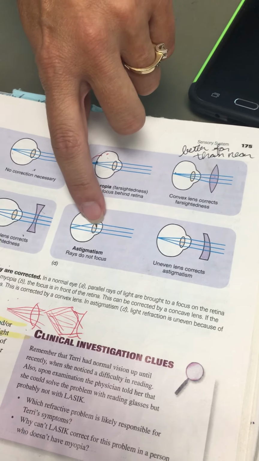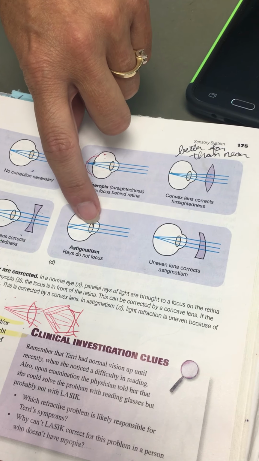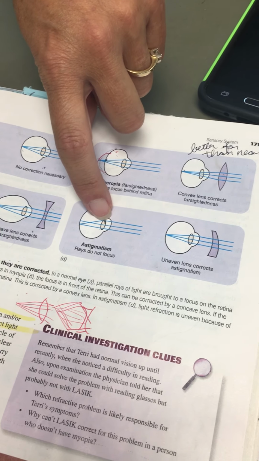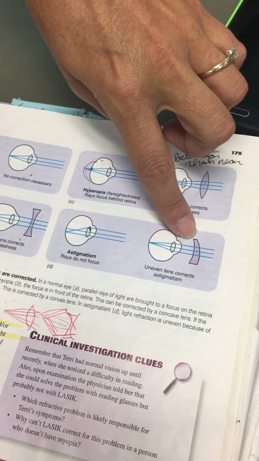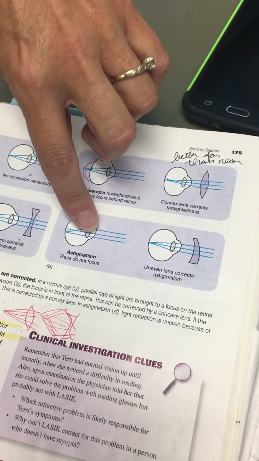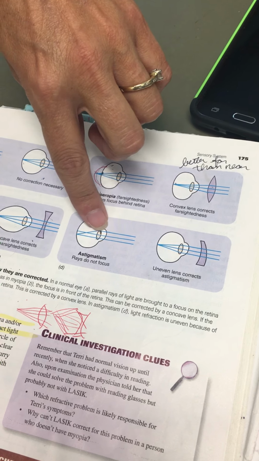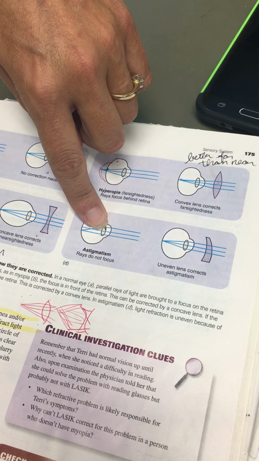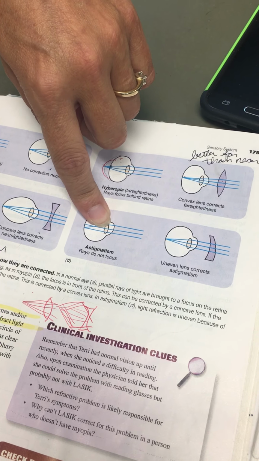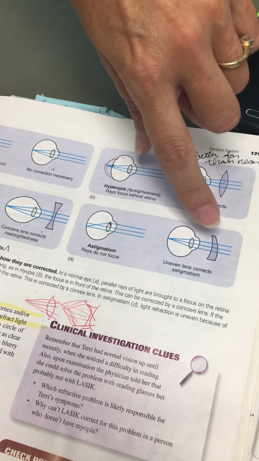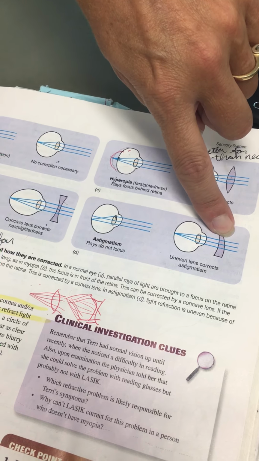Then there's some people that have misshaped eyes and or lenses, and this is where you have to have a very unique type of lens that's miscurved, and these people have what's called astigmatism. That's where the lens, again the yellow circle right here, is misshaped and at different angles, and this is where the doctor has to find out the exact curvature, and it uses an uneven lens to fix the problem.